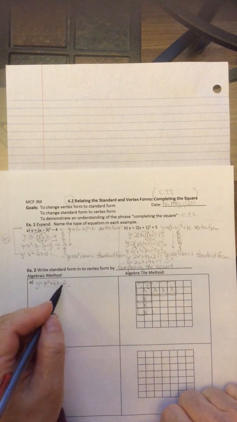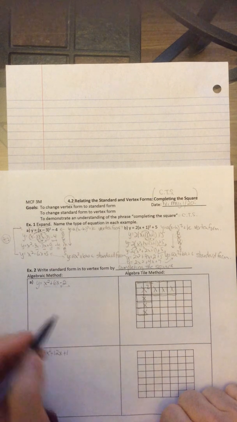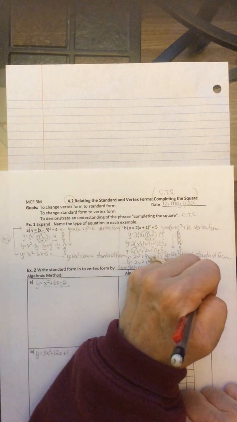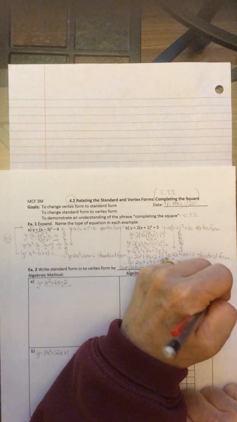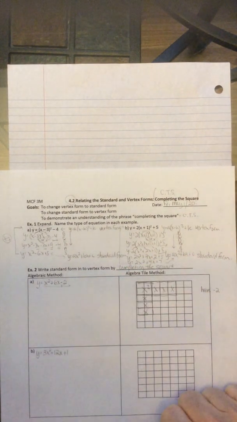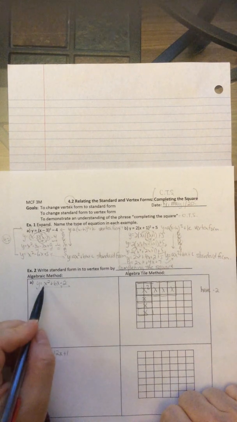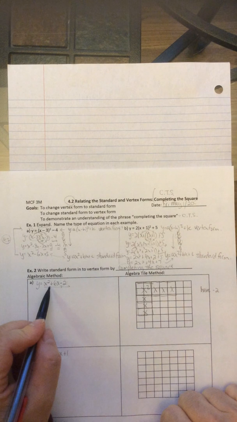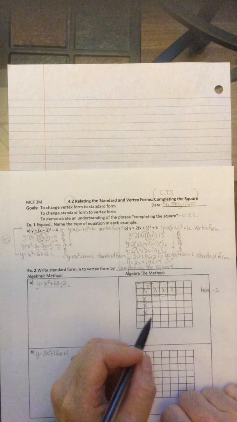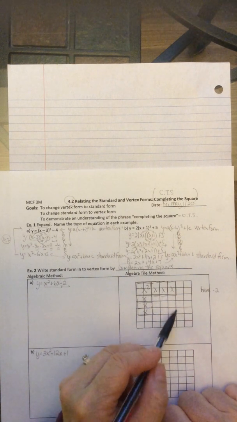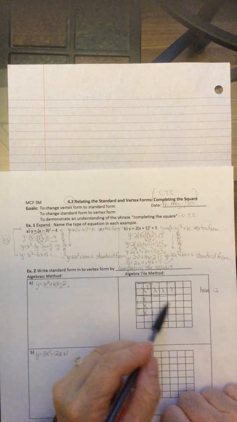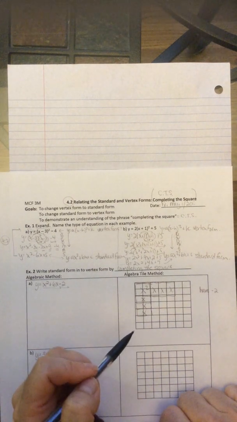Now notice I've left the minus 2, so I'm going to put that we have a minus 2 here. I'm not using it in this piece because what I'm trying to do is take this and complete the missing piece to complete the square. And hopefully you go, oh, there's this great big gap here, and it's a 3 by 3 gap. I don't have any algebra tiles there.